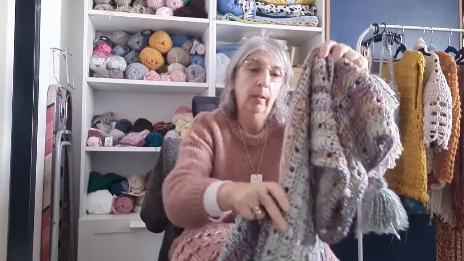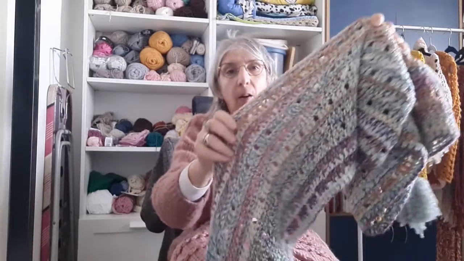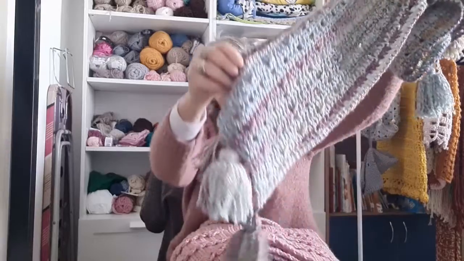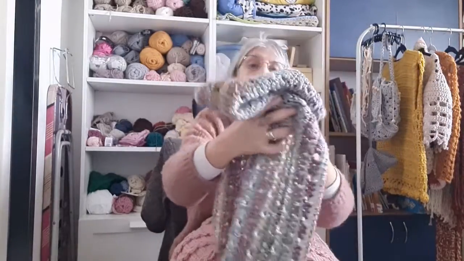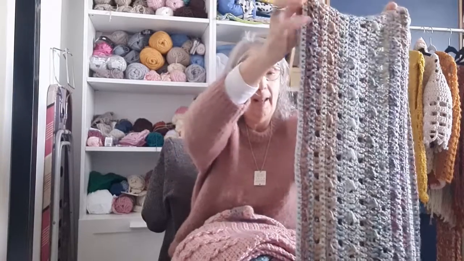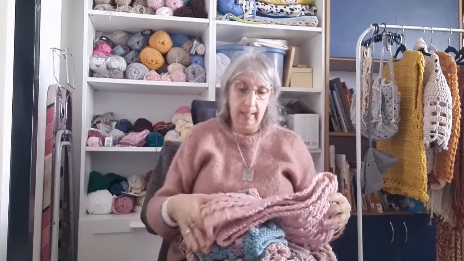Because look at it, these are amazing colors, right? I love it, really love it. So this is one of my favorites, and it's one of my last designs, the Fiesta scarf.